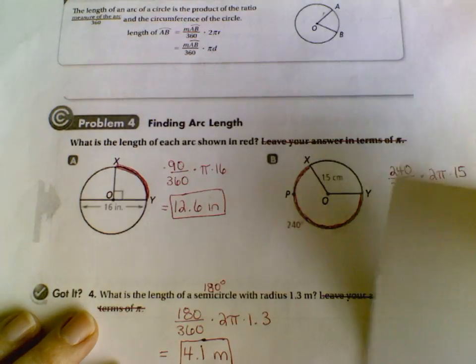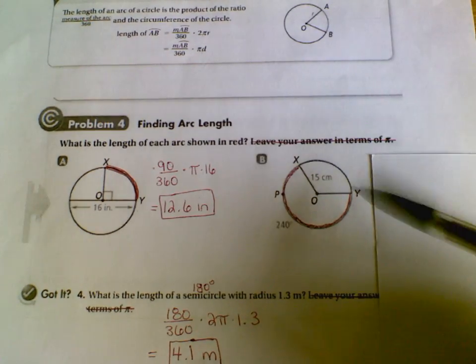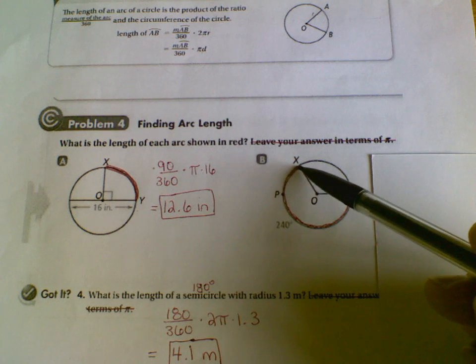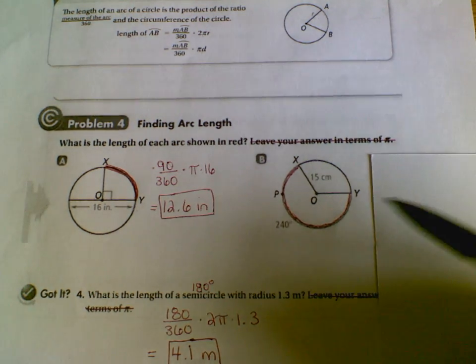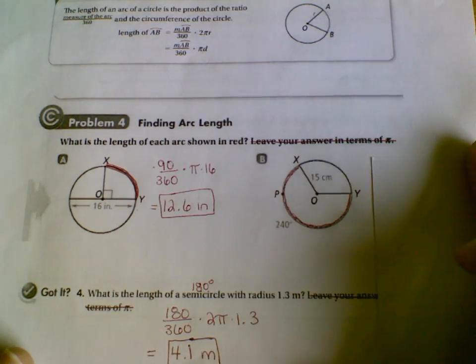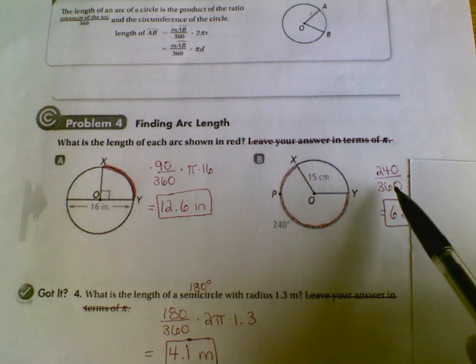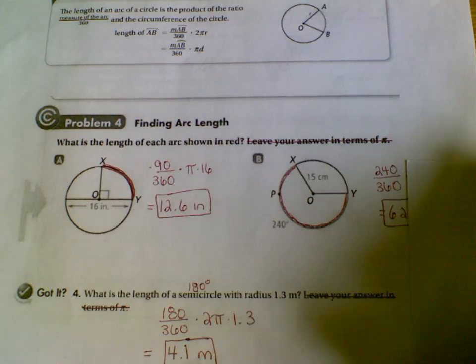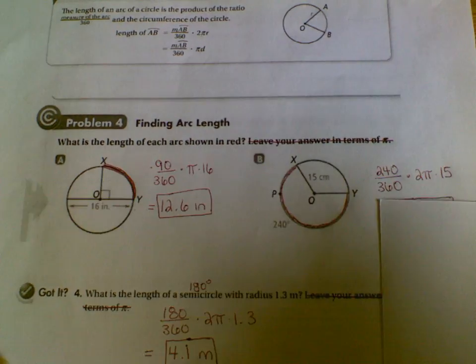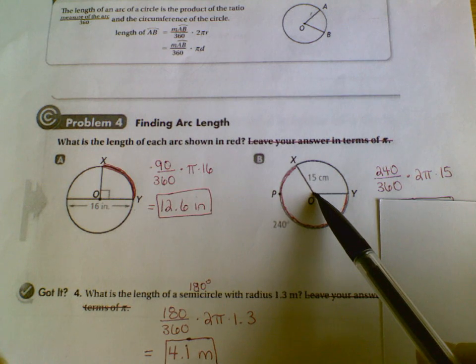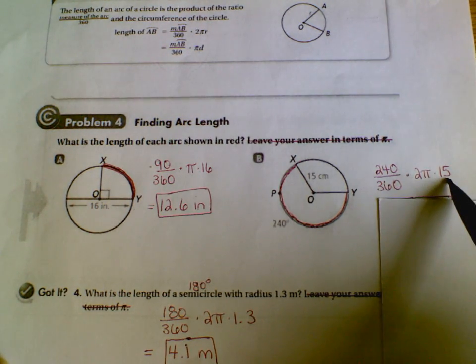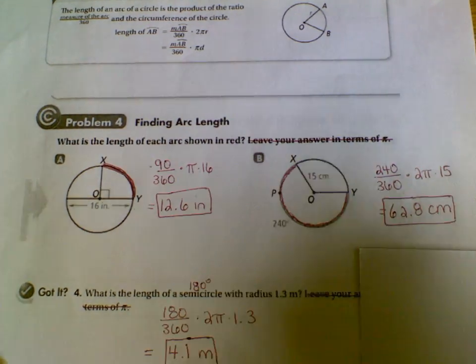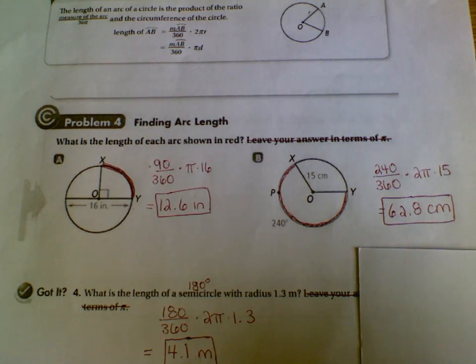Okay, on the next question then, I want you to find what's in red. Again, if you can't see that, make sure that you highlight from X to Y, that arc right there. So first thing is I need to know the measure, which they told me is 240. So I'm going to do 240 divided by 360. Then I'm going to take it times my circumference. In this case, they gave me the radius, so I'm going to use 15, and I'm going to do the formula where it says 2 pi r. So I do 2 times pi times my radius, which is 15. Plug that all in my calculator, and I get 62.8 centimeters.